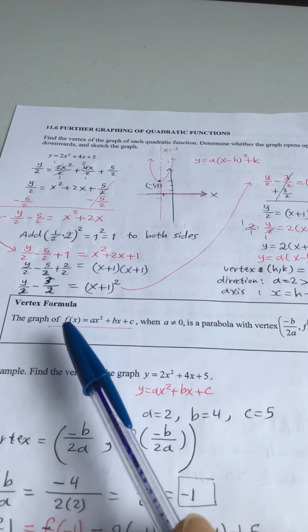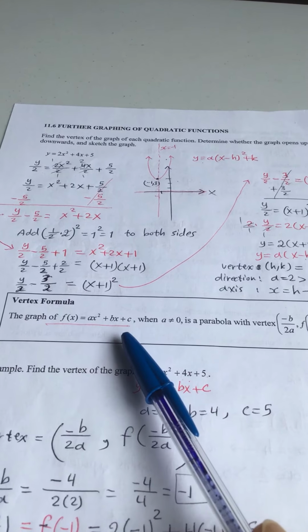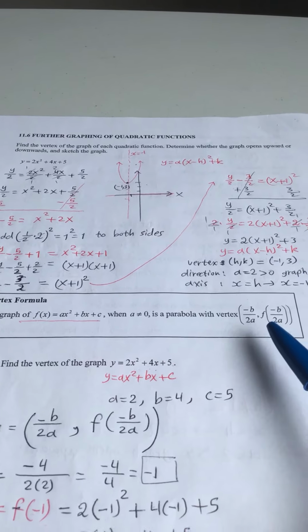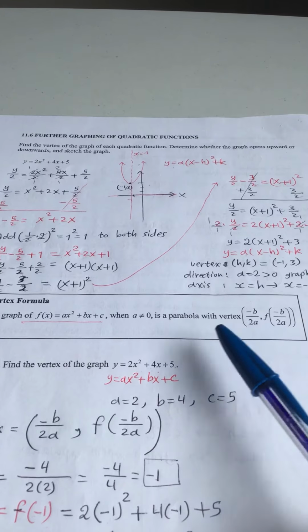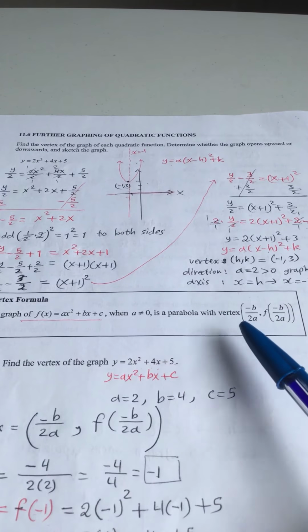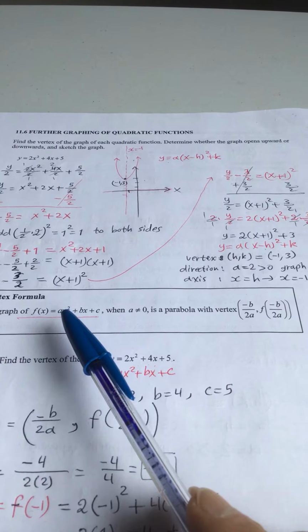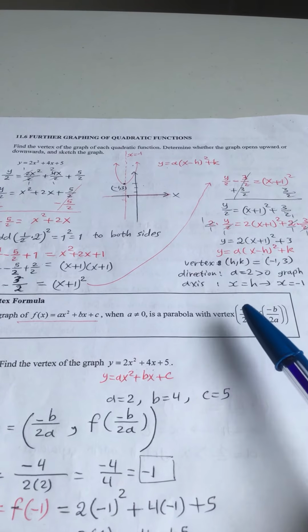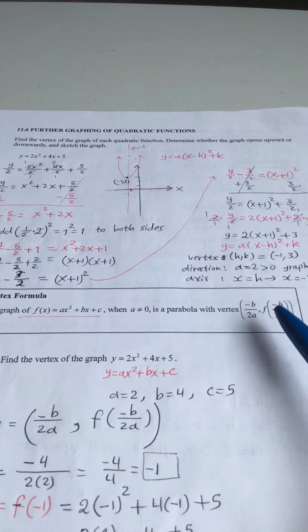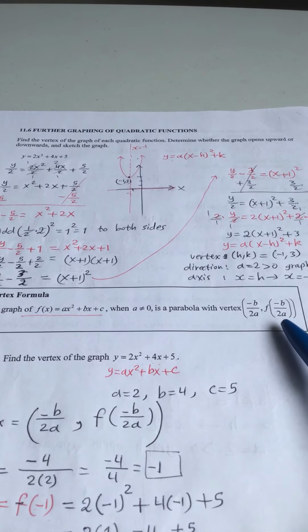It should be a not equal to 0 to get a quadratic equation. So now the graph of this function is a parabola with vertex, what is the vertex? It is minus b over 2a. b is the coefficient of x, a is the coefficient of x squared. This is h, minus b over 2a. And k here is f of minus b over 2a.